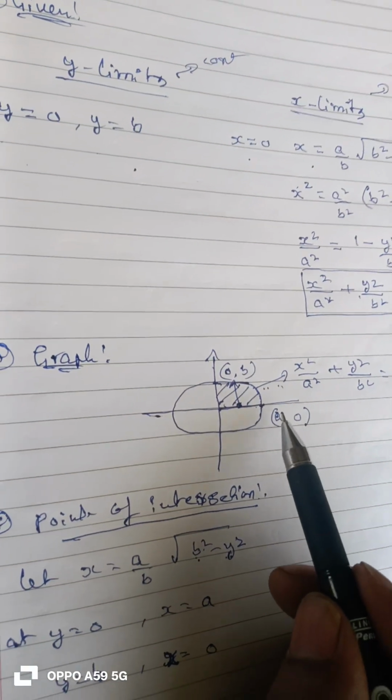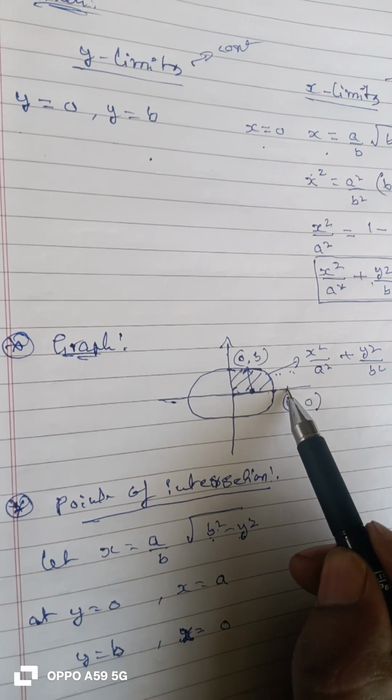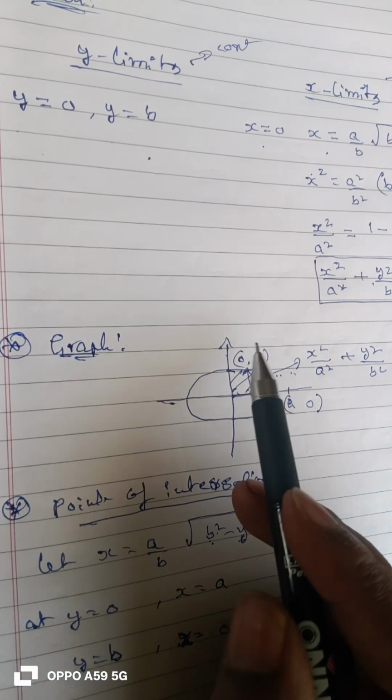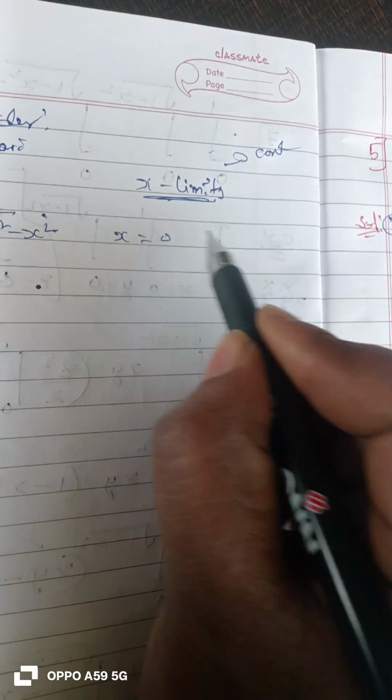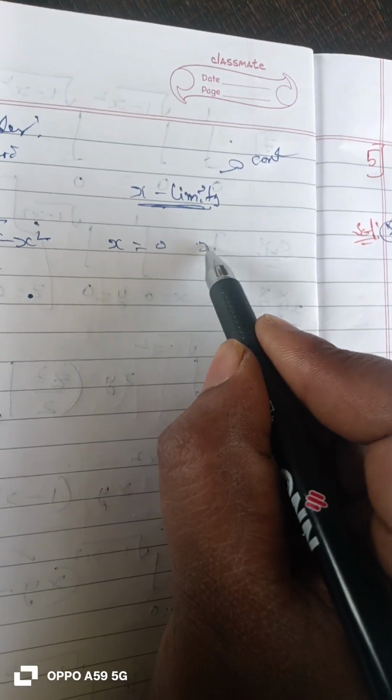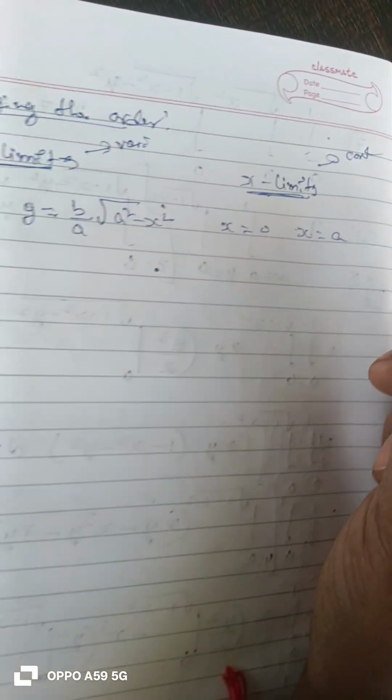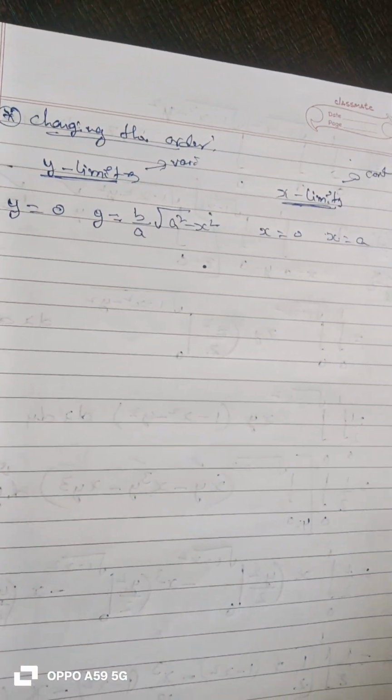Next, the constant limits for x. If you move towards the x axis, x is varying from 0 to a. So this is the changing of the order.